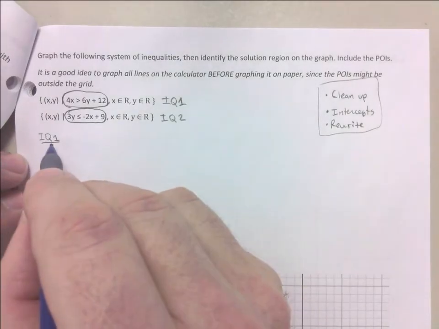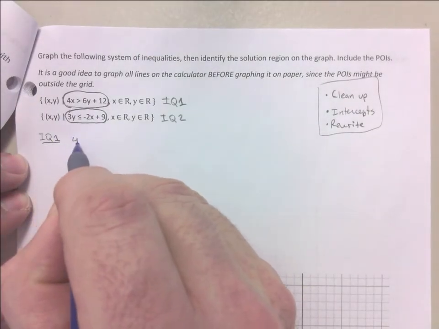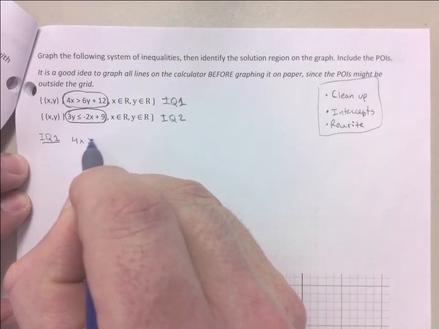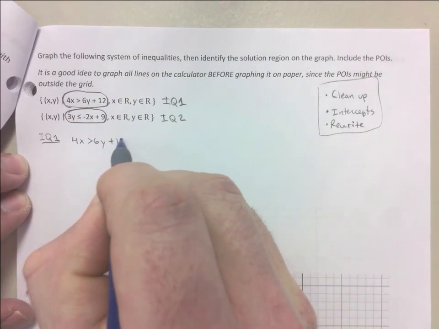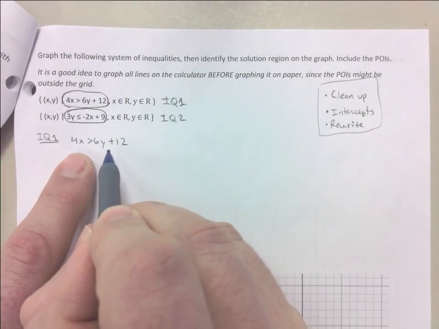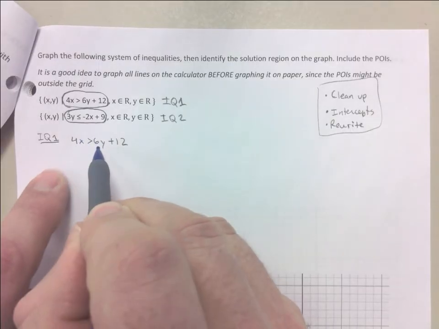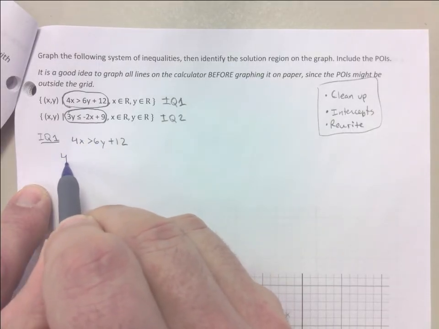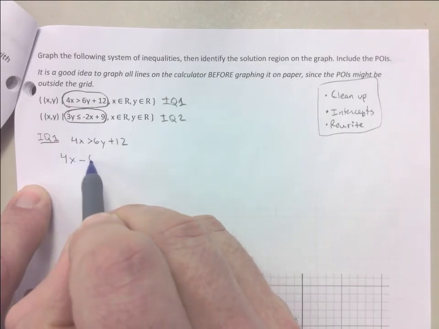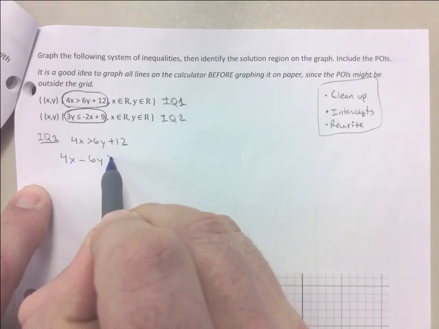Okay, so for inequality 1, I have 4x is greater than 6y plus 12. I don't like this, right? So for now, I'll bring the 6y over to the other side. So 4x minus 6y is greater than 12.